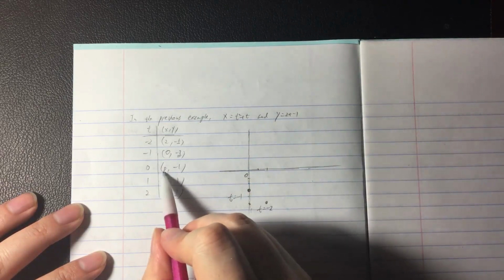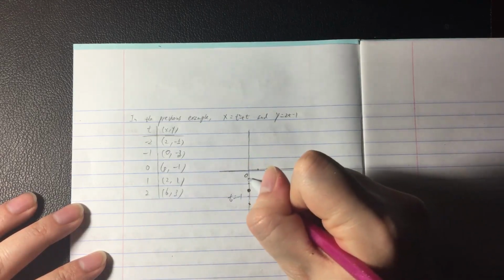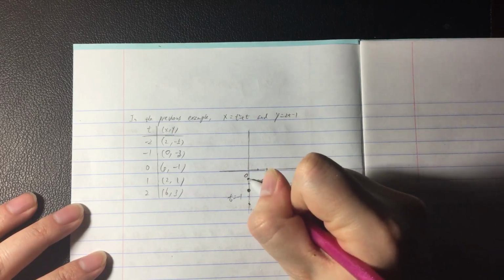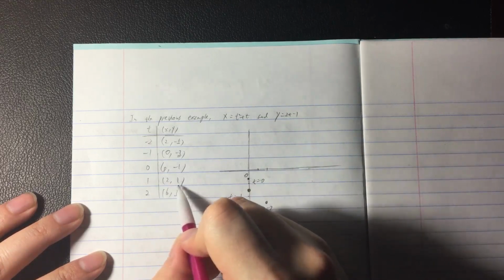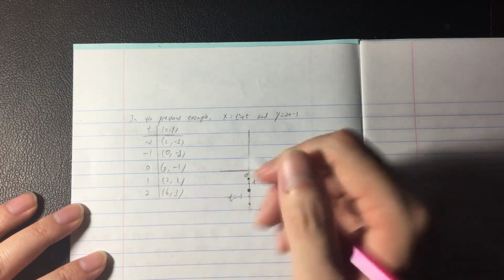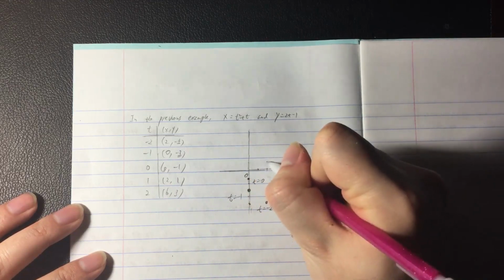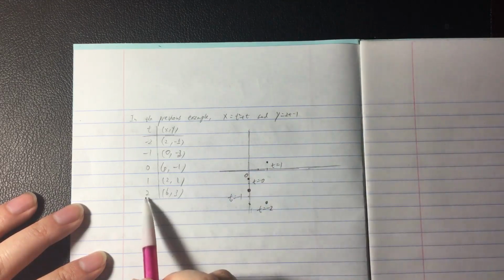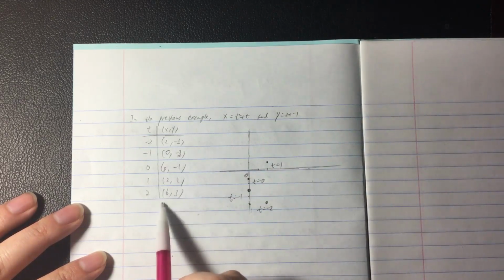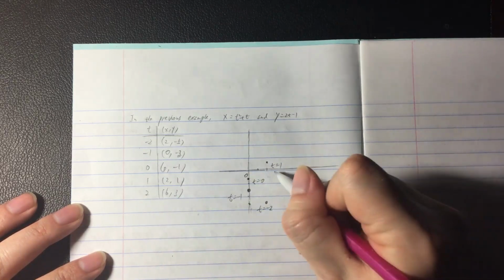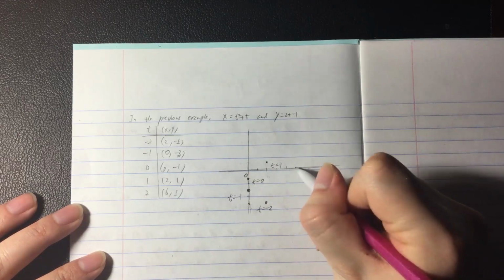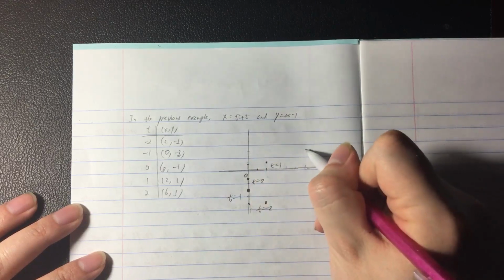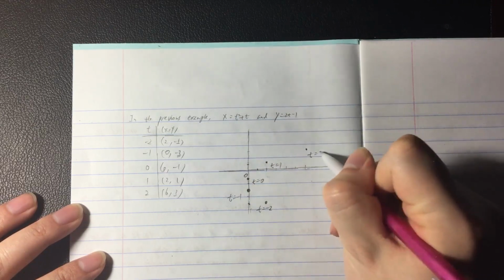When t is 0, the point is (0, -1). The point is here. When t is 1, the point is (2, 1), meaning x is 2, y is 1. That's the point when t is 1. When t is 2, the point is (6, 3), meaning x is 6, y is 3. 1, 2, 3, 4, 5, 6, and up 1, 2, 3. The point is here. That's the point when t is 2.